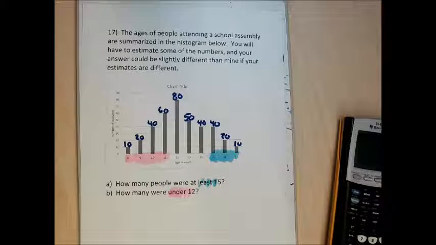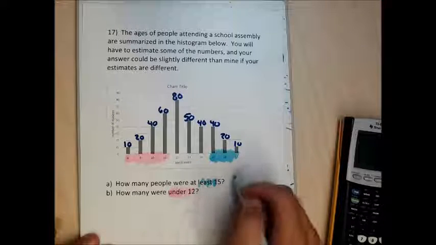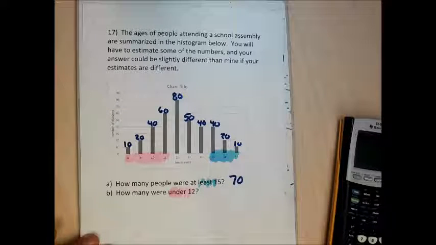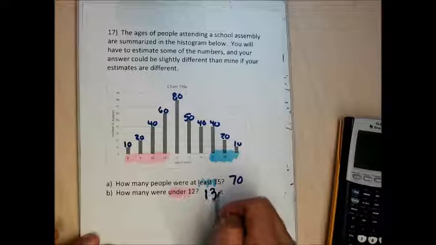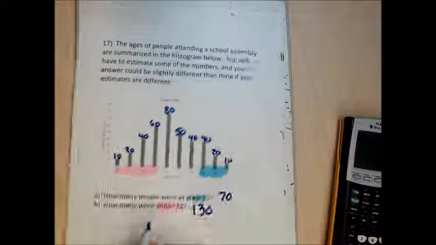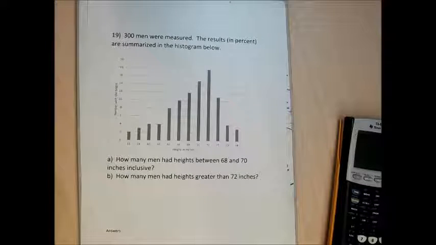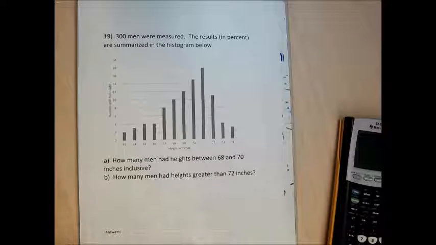I'll write down answers real quickly. You can pause the video and get an answer if you want. For part A, I believe the answer is 70. In case I didn't make a math error in my head. And for part B, I think the answer is 112. Let me flash up 19, which is the last problem you need to do. You can pause the video and do it, or you can watch me do it.